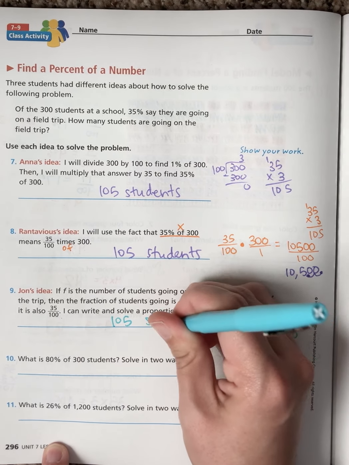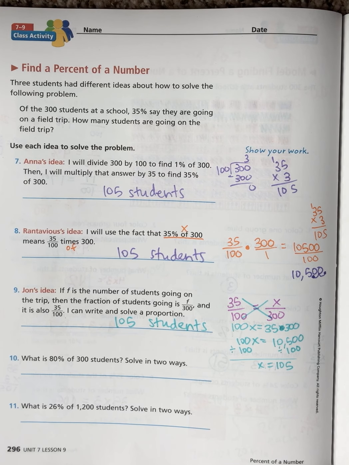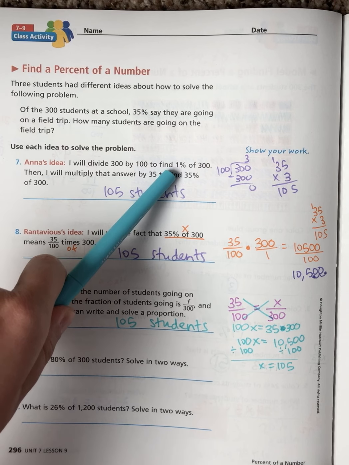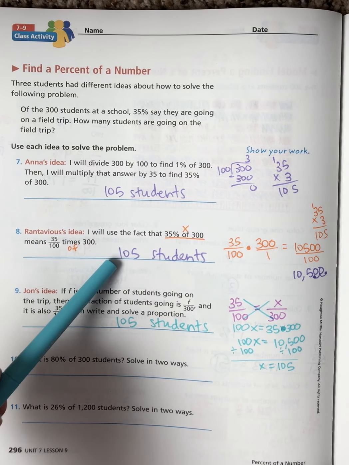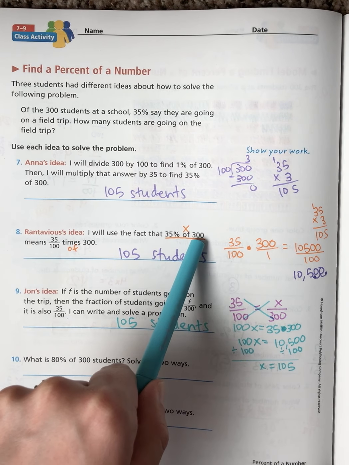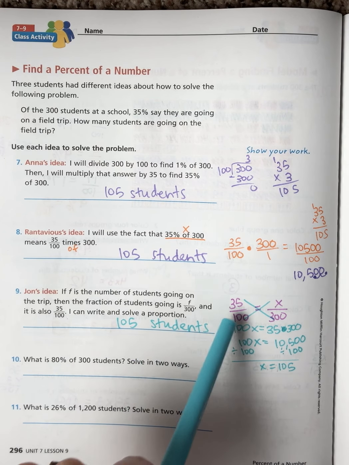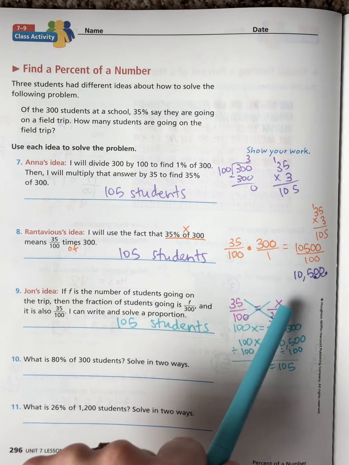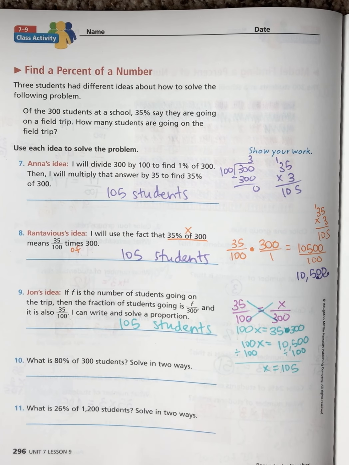So lots of ways to solve these. You can just choose the one that works for you, okay? So on number 7, they found out what 1% was, and then they multiplied that by the percent they wanted. On the next one, they said, turn the percent into a fraction and then multiply it by your total. Then on the last one, they set up a proportion. Turn your percent into a fraction and set it up with a proportion where the top of your proportion is your unknown and the bottom is your total.